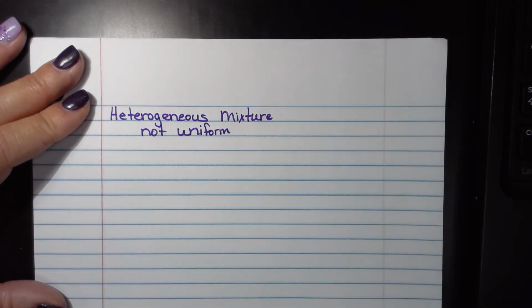There are different parts in it. It's still made up of a variety of compounds and elements, and it's still mixed together. It still can be separated, but it's not the same throughout.